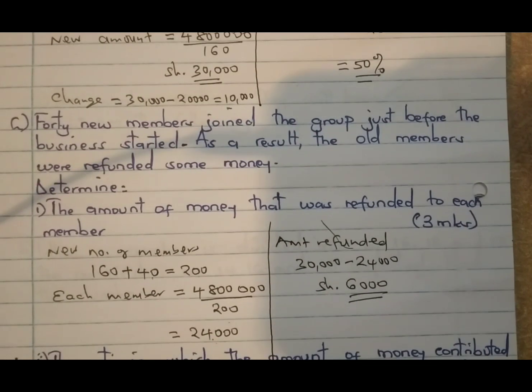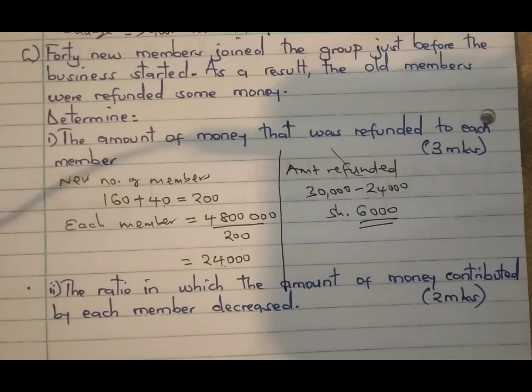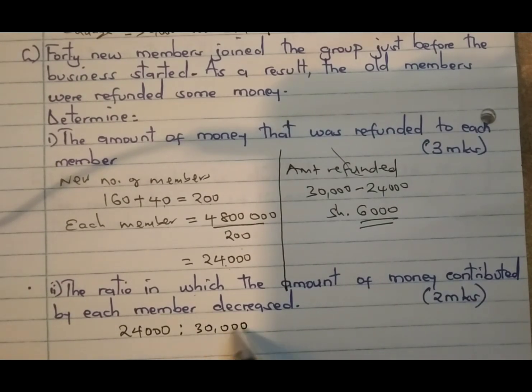We move down to Roman 2 of the question. They want us to determine the ratio in which the amount of money contributed by each member decreased. Remember, the new contribution is 24,000 and the earlier contribution was supposed to be 30,000.